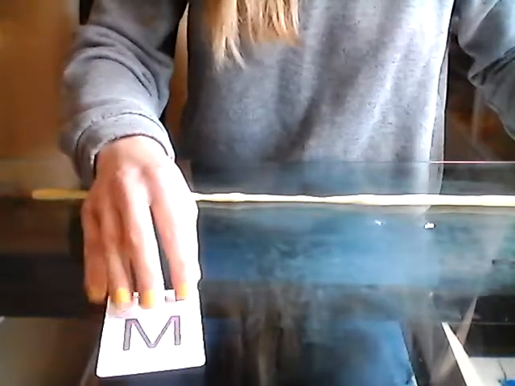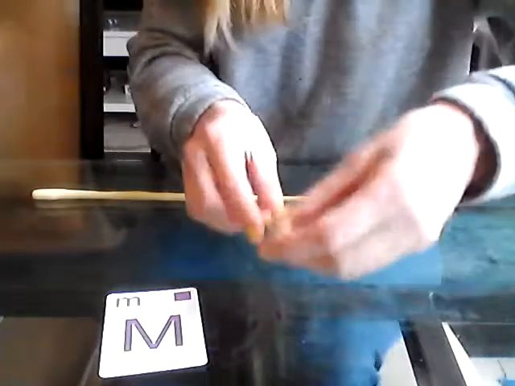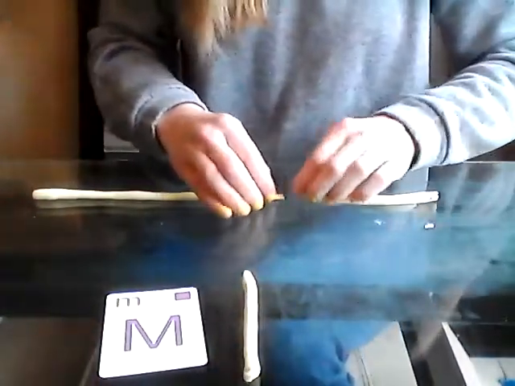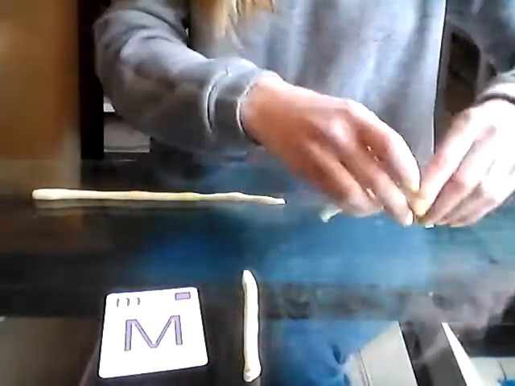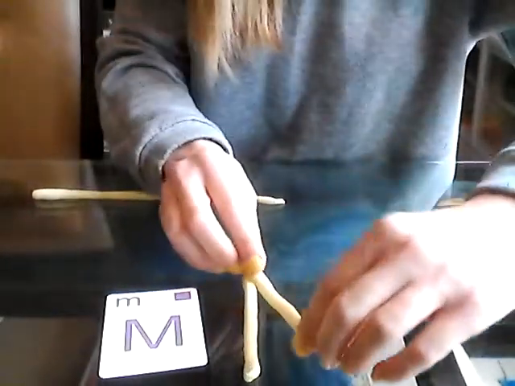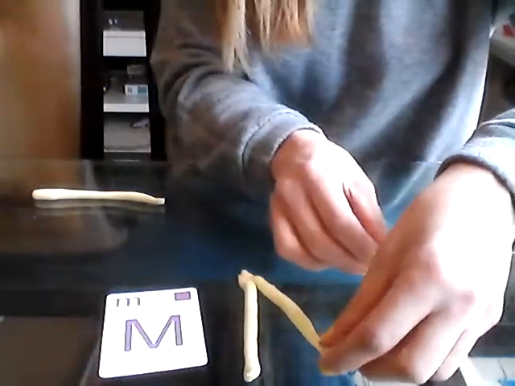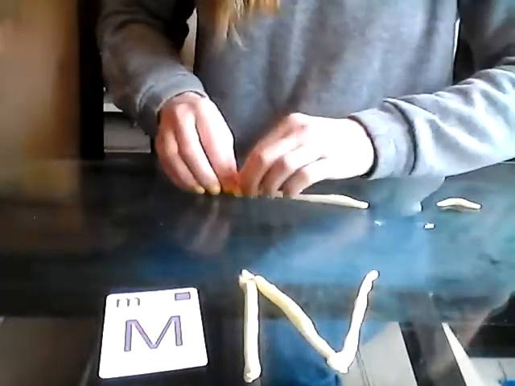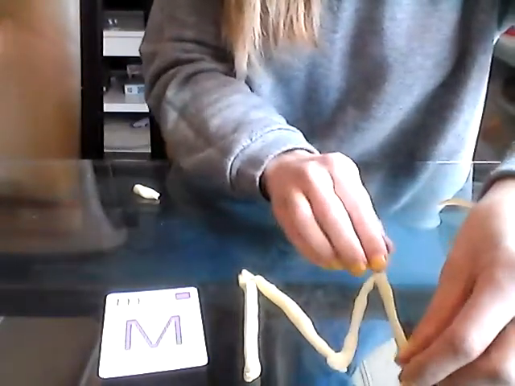Okay, so I'm going to make it nice and long, longer than what you guys can see. Maybe if I pull it back, you can see how long it is. There we go. All right, so nice and long. And then how many did we say we need? 1, 2, 3, 4. 4 lines to make an M. So 1, let's see, 2, 3, and 4.